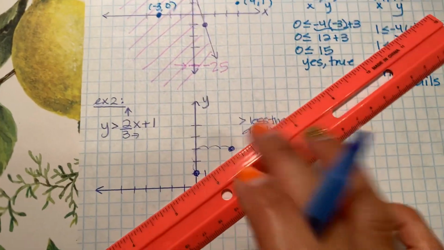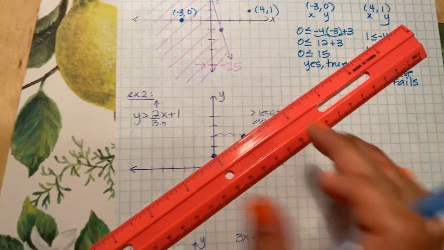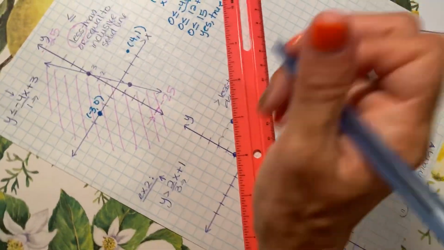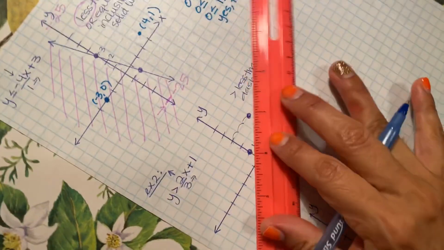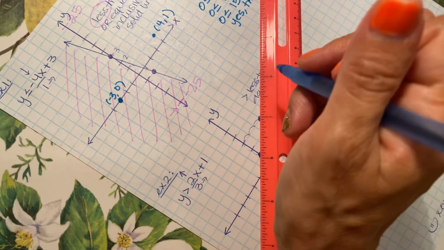Okay, so how do I graph this? Let me twist it because I can, oh wait. Sorry.